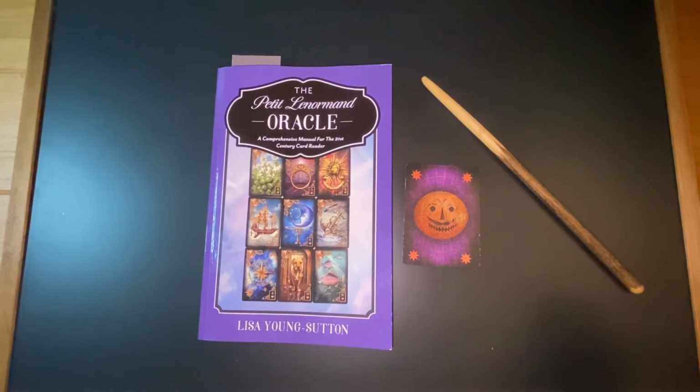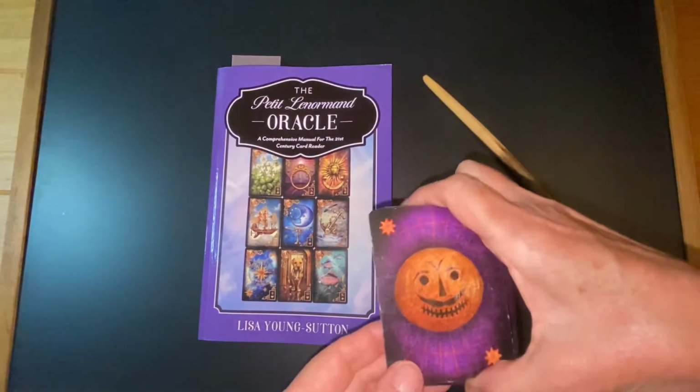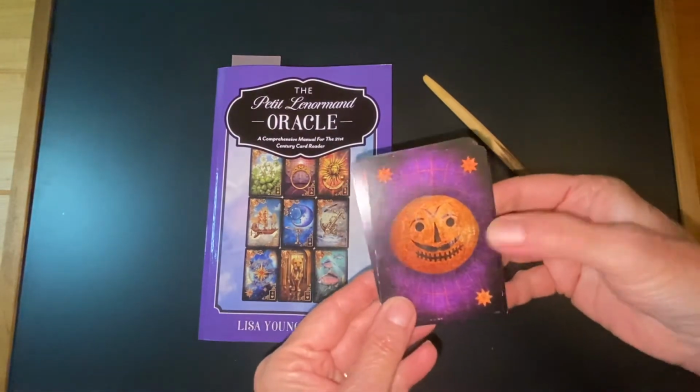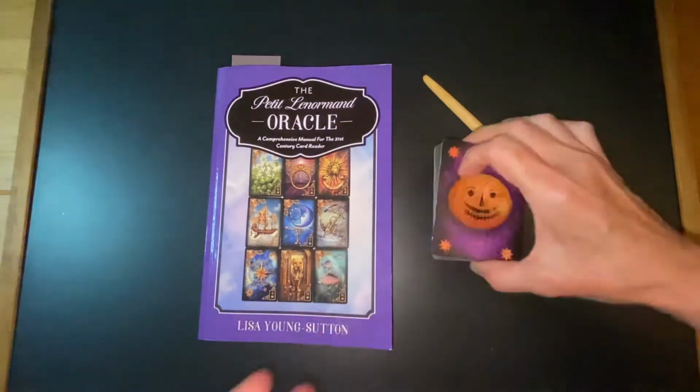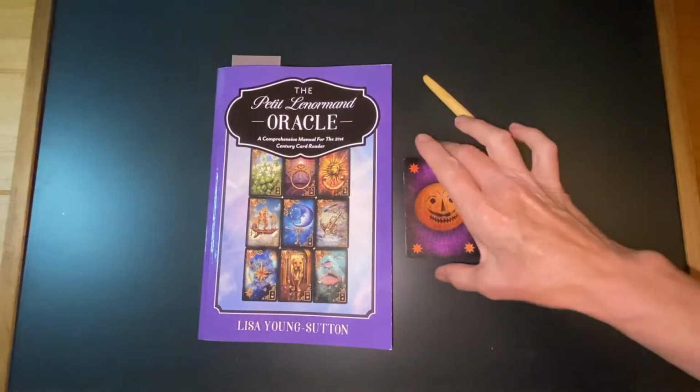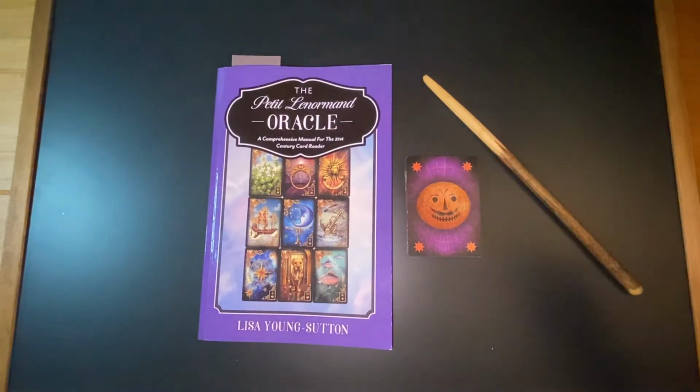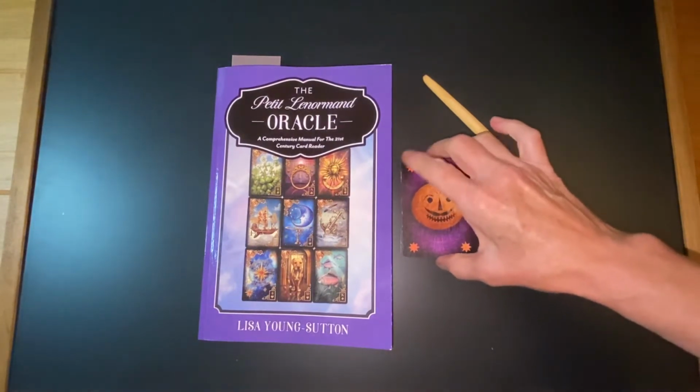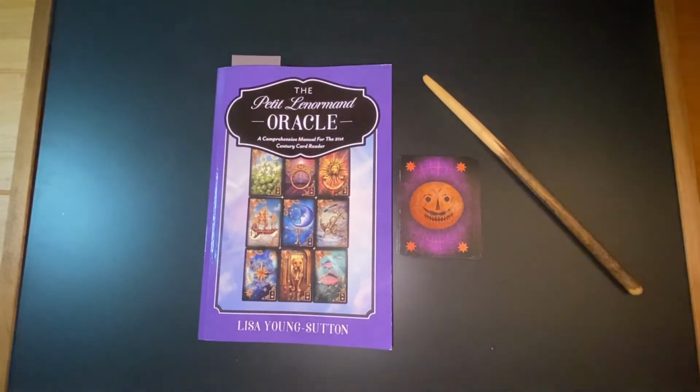Okay, and notice, yes, I am using my Trick or Treat Lenormand. Thank you to everyone who told me the name of this deck and where to get it. It's from Duck Soup, right? I'm going to link the store where to get this deck too in the description box.